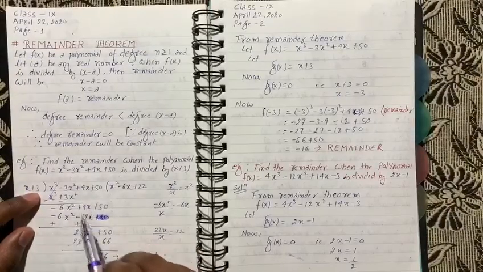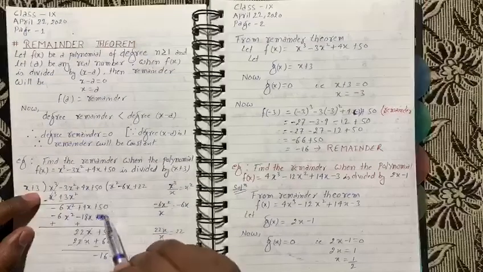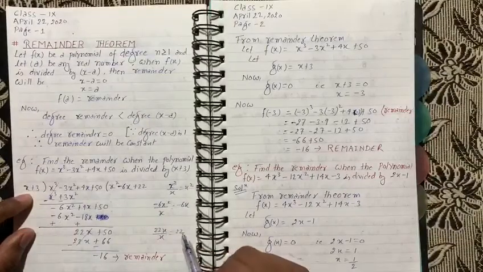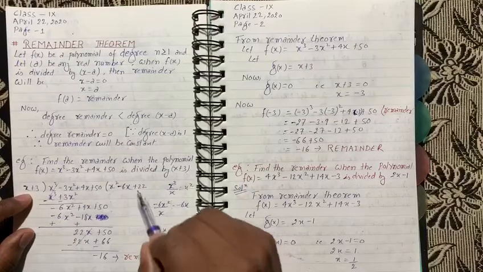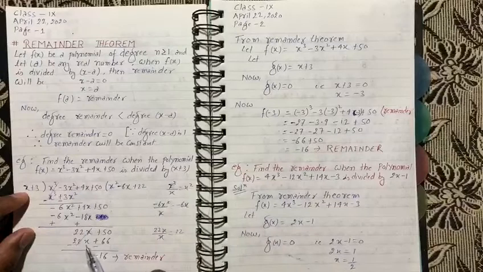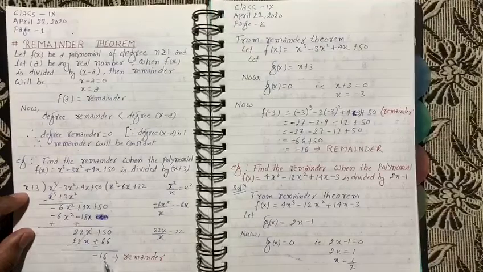Now 4x and here 18x. After adding we have got 22x and here 50 as it is. Now again we are going to do the first term by first term. So 22x by x, x is cancelled, only 22 is written. So 22 into x, so 22x, and 22 into 3, so 66. Again change the sign, this has cancelled and this has remainder minus 16.